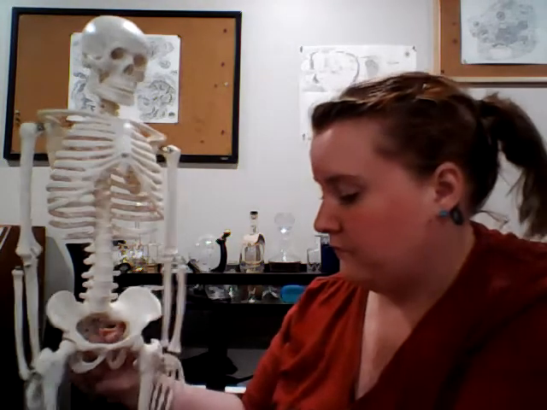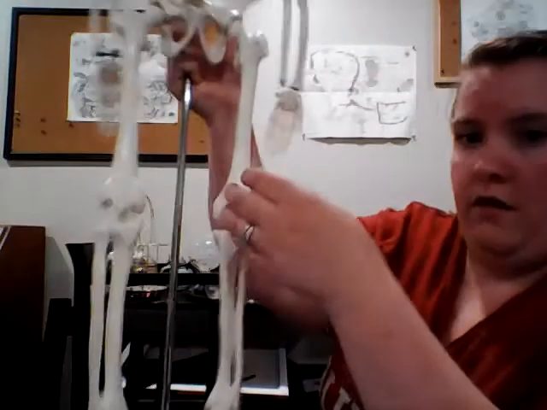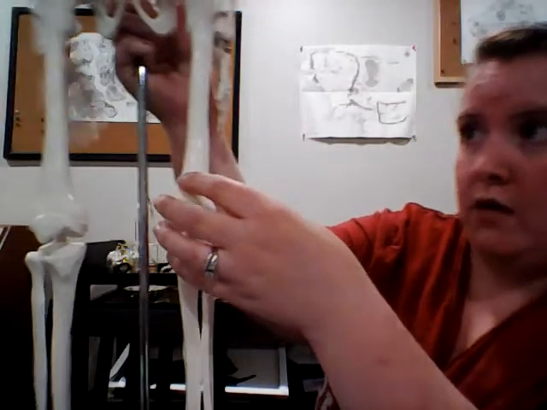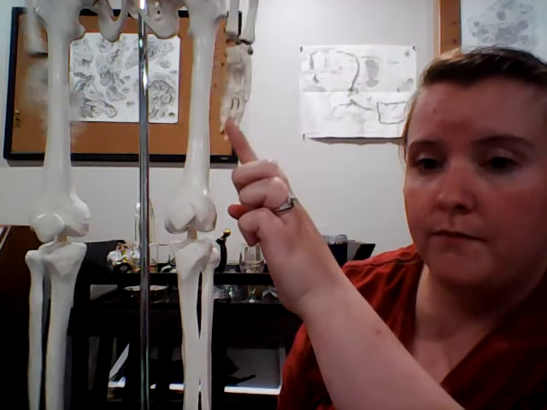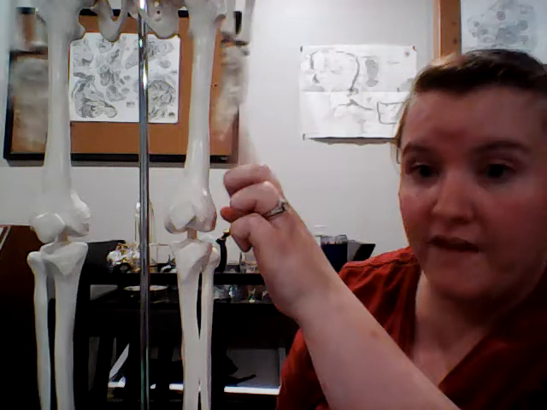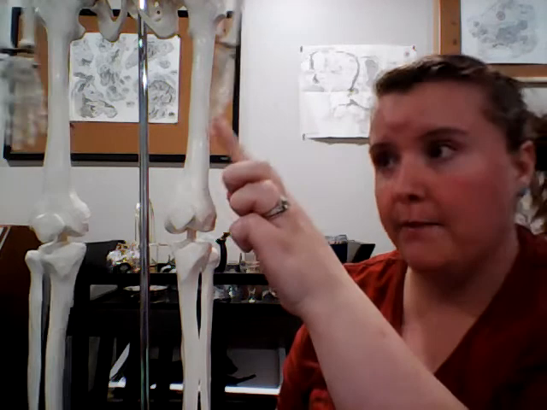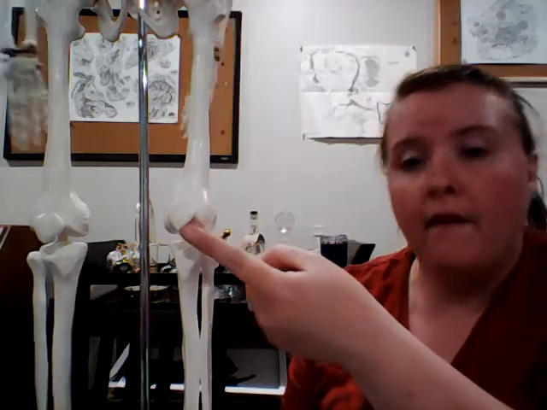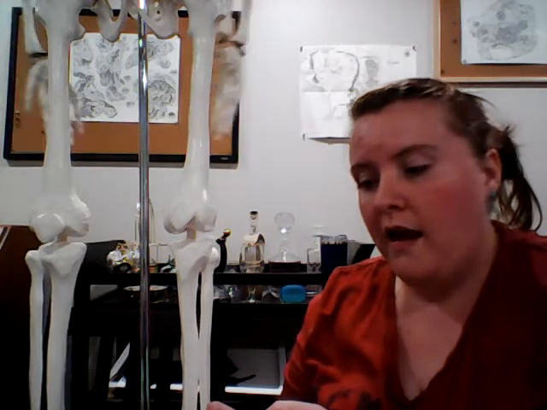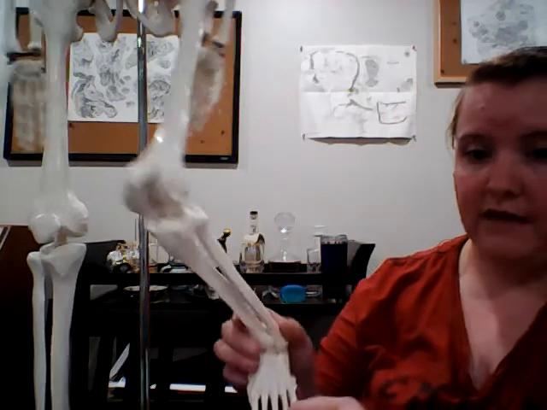For the rest of the body here, for our lower limbs, we have our humerus bone. I'm sorry, this is our femur bone. I apologize, had a blank there. And then we have our patella, which is like our kneecap. We have our tibia and our fibula. And then we have our tarsal bones here, which are the bones of our feet.